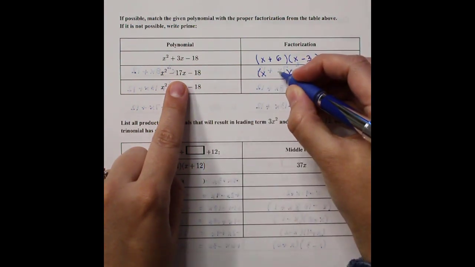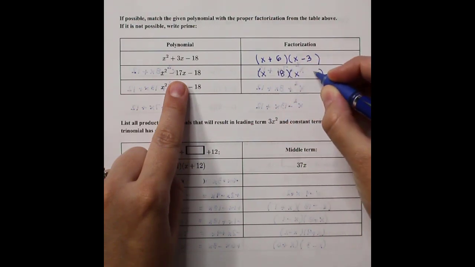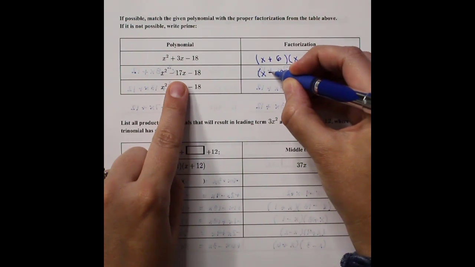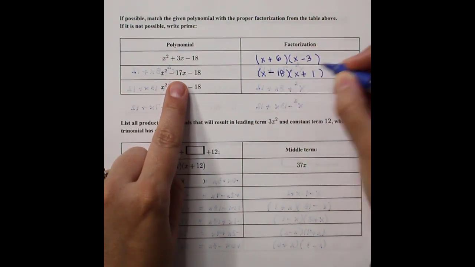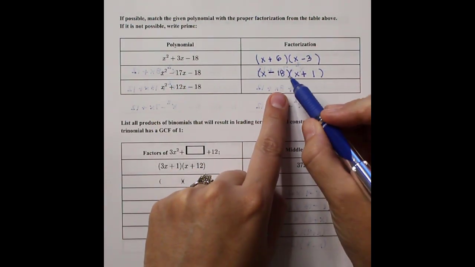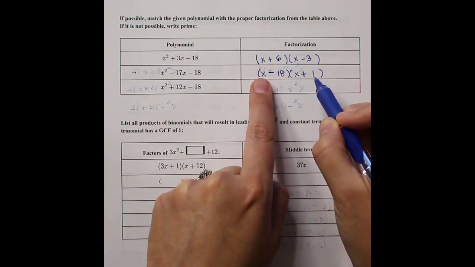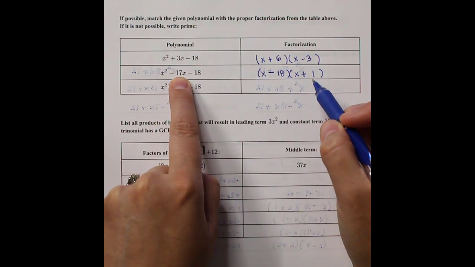Well, that was when we had a combination of 18 and 1. And it was a negative 17x. So that was when the 18 was the negative number and the 1 was the positive number. Because if you FOIL this out, you'll get negative 18x plus 1x, which is negative 17x.